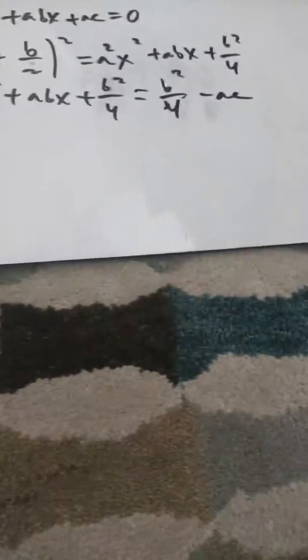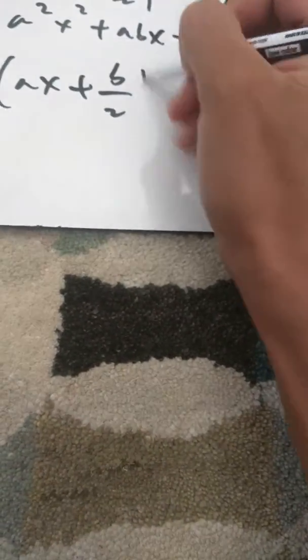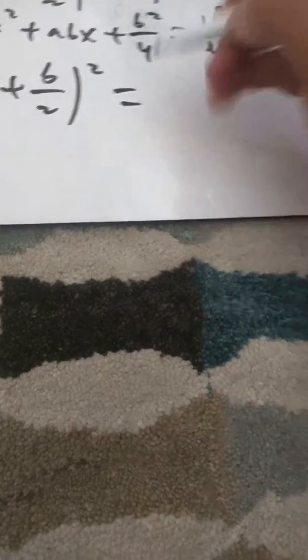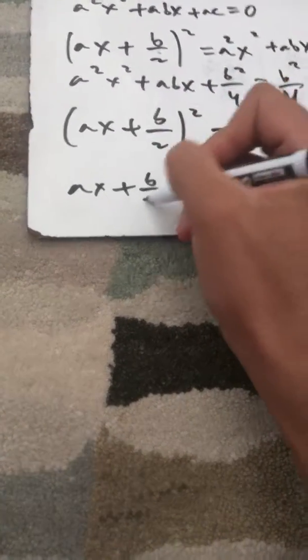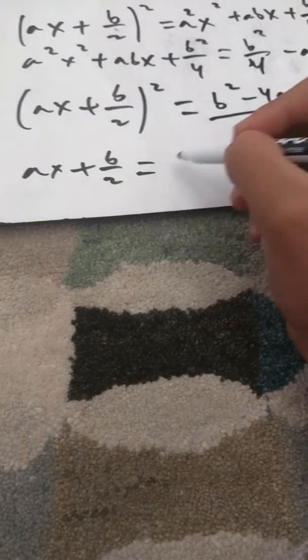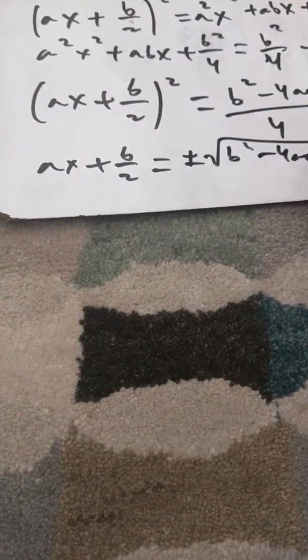So now we can write this as ax plus b over 2 squared equals b squared minus 4ac over 4, right? Take the square root, so we have ax plus b over 2 equals plus or minus the square root of b squared minus 4ac, and then over the square root of 4, which is 2.